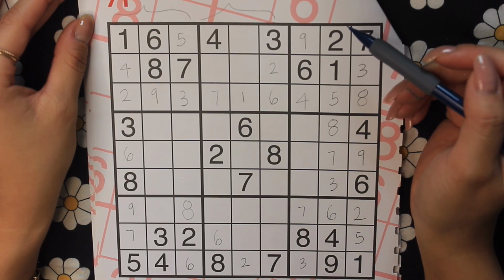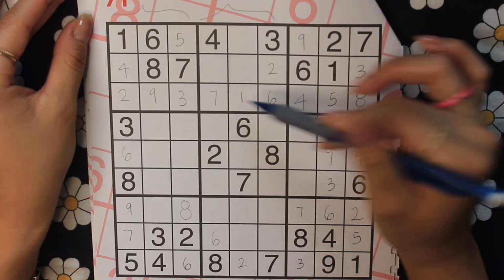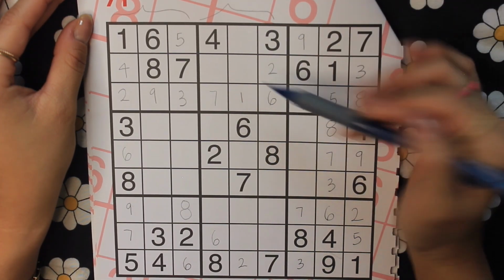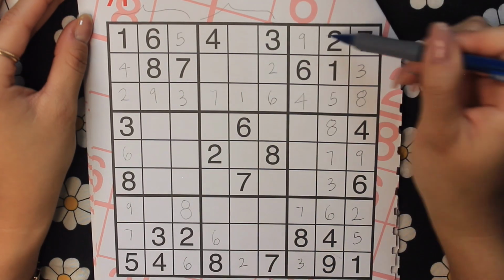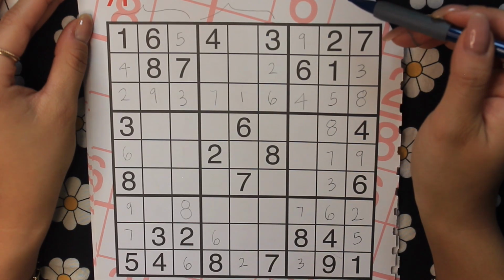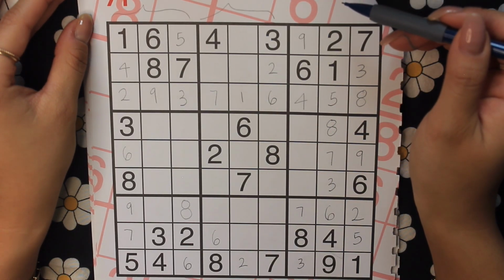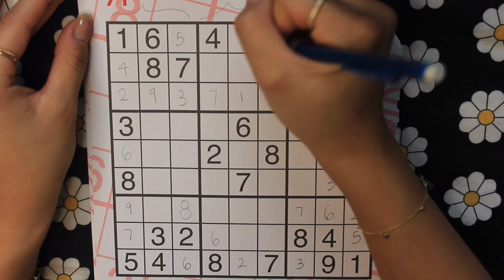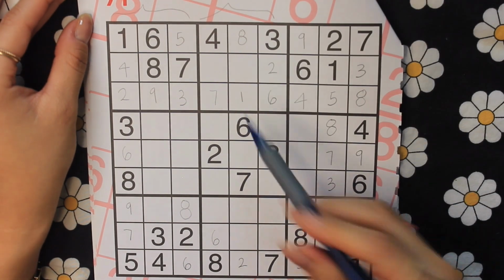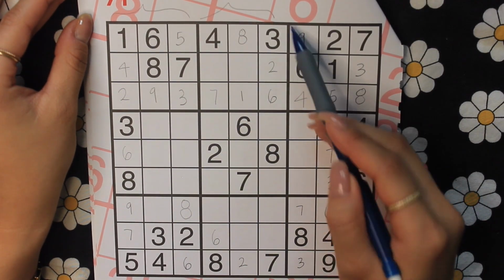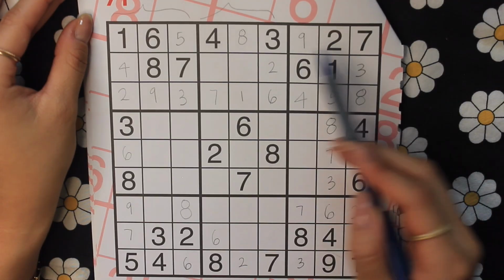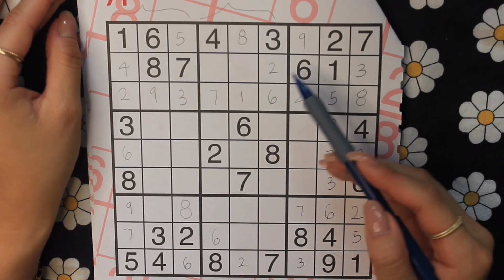Now I think I want to do this square. Actually, we'll just do this top row. There's only 1 left. Looks like it is the number 8. So now we only have 2 left of this square because we solved for that row. That made it easier for us.